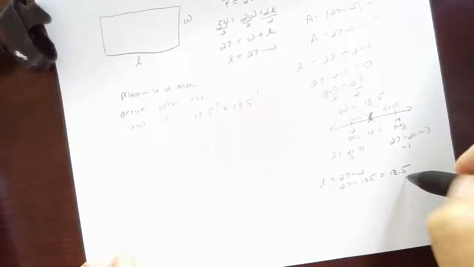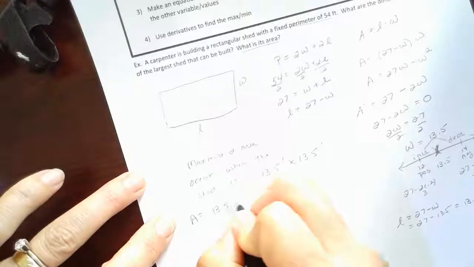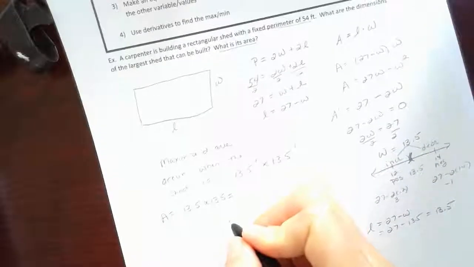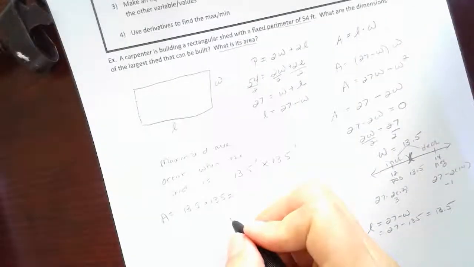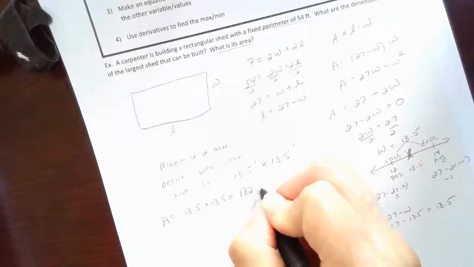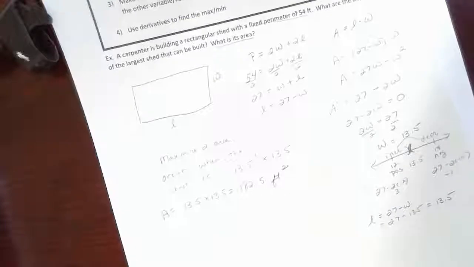Now, did they ask? They asked for the area. That's the one thing we haven't done yet. So then the area is length times width, so 13.5 times 13.5 is going to be 182.25 feet squared. And that will be the maximum area.